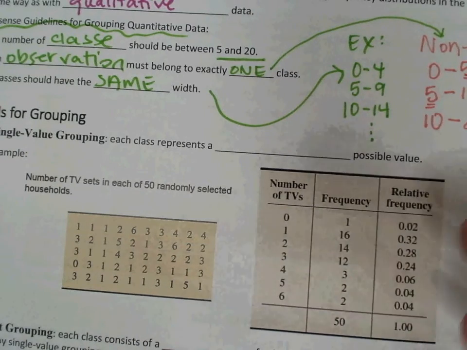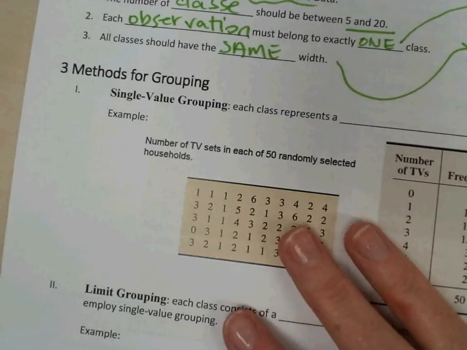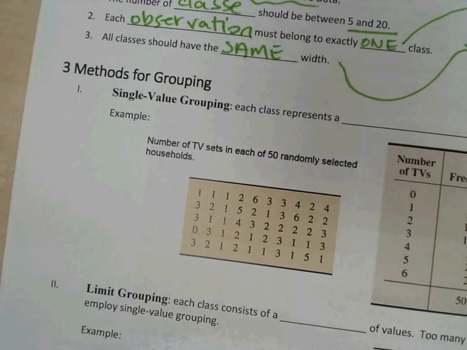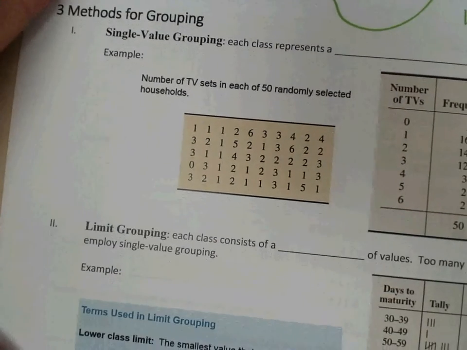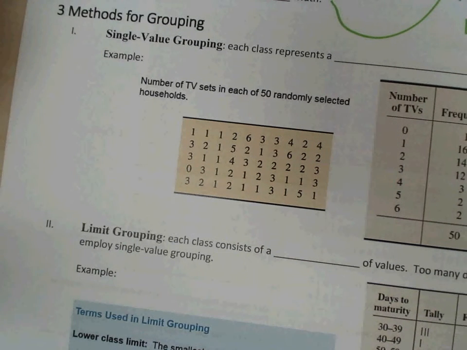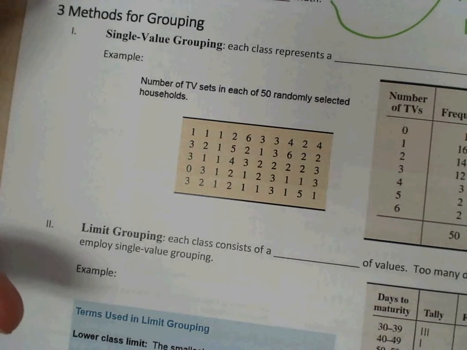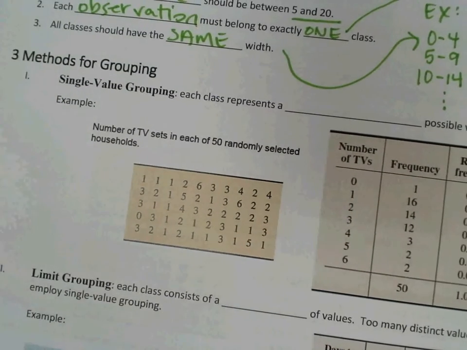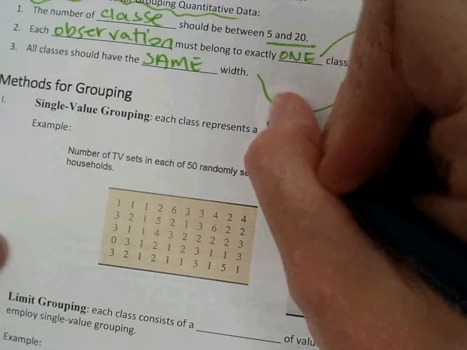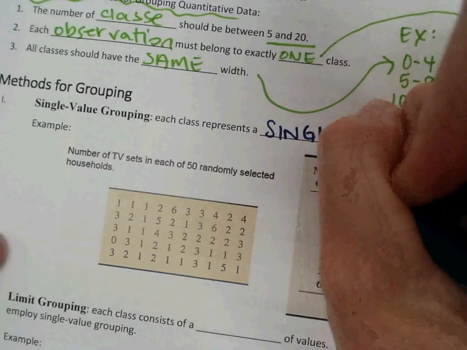Next, we just have 3 basic methods for groupings, again, so we can stay in line with our organizing piece for our frequency and relative frequency distributions. First is single value grouping. Each class represents a single possible value.